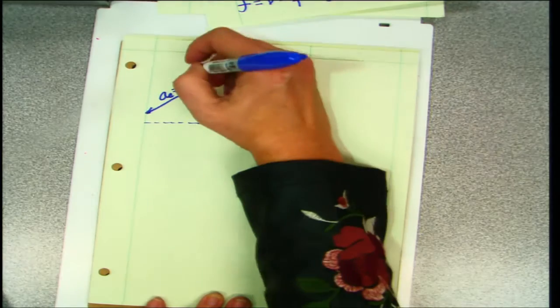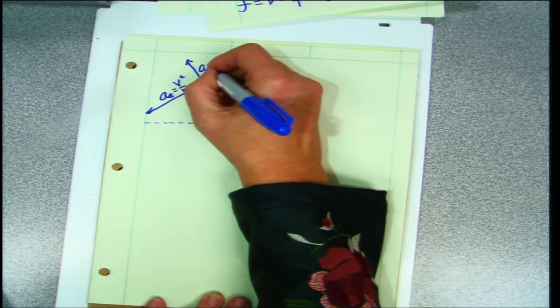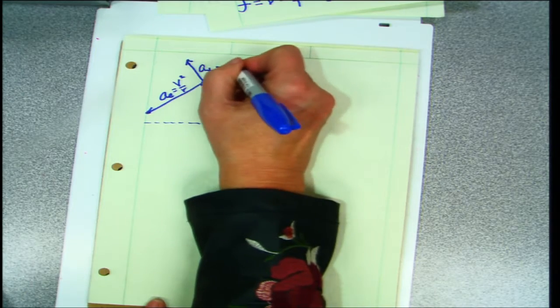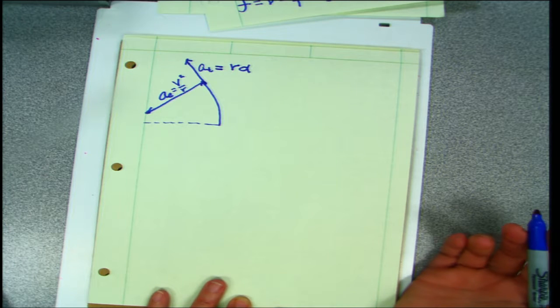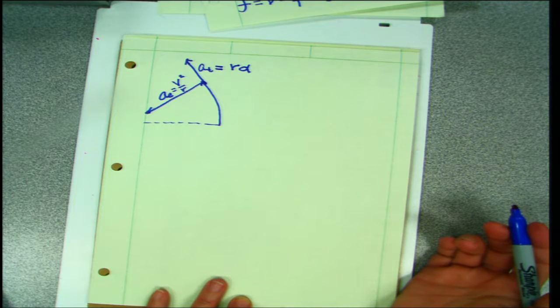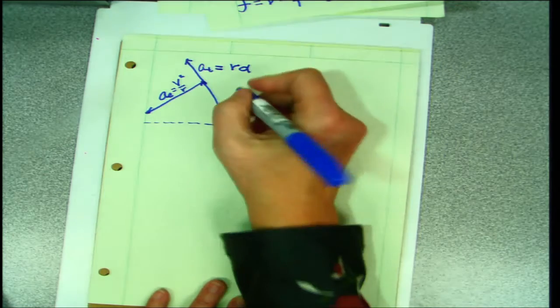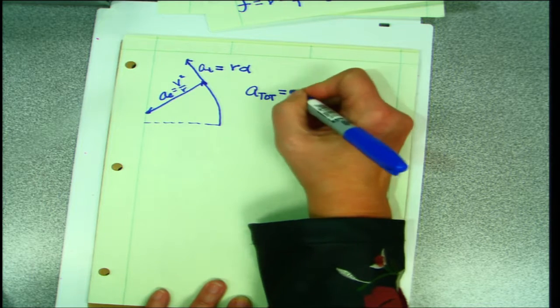So essentially I have two components of an acceleration, and we've done this before when I have two components. The total acceleration is the square root of my centripetal acceleration squared plus my tangential acceleration squared. And that would be the total acceleration on my object. And I think you've got some homework problems that actually look at this.